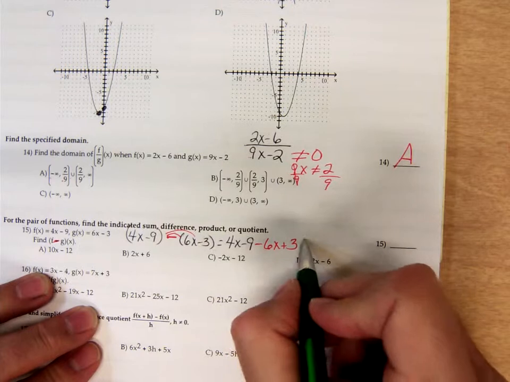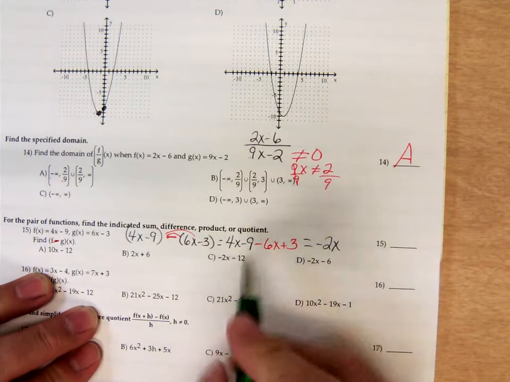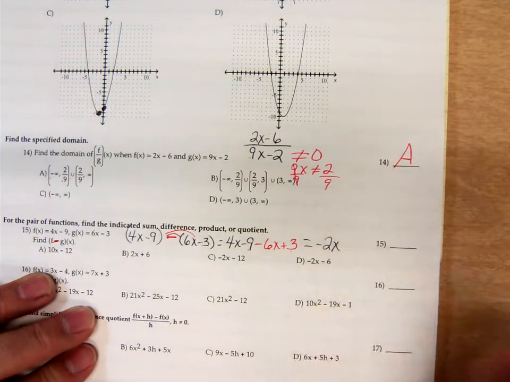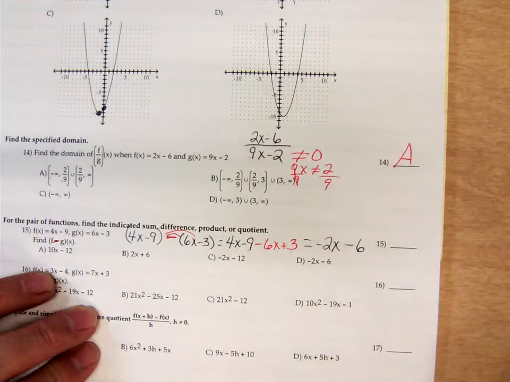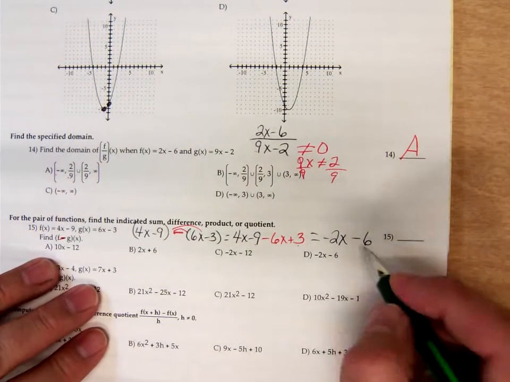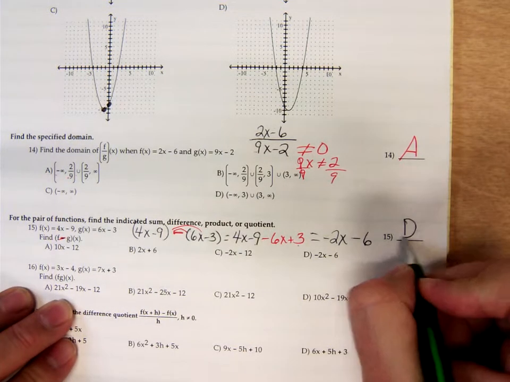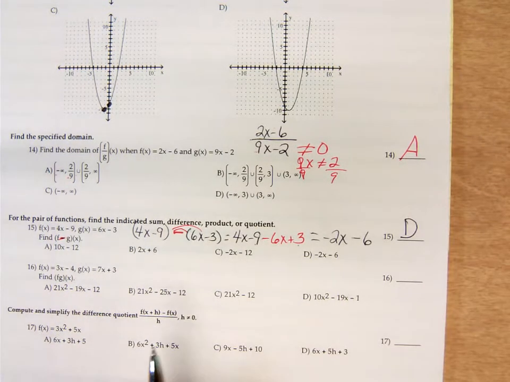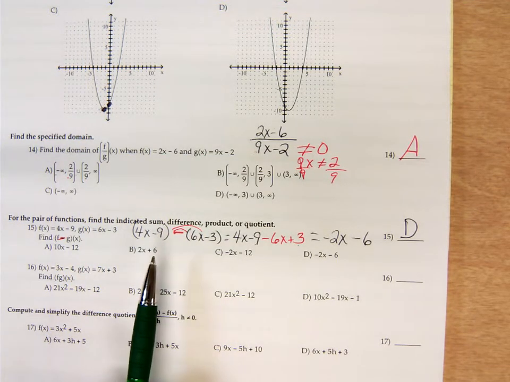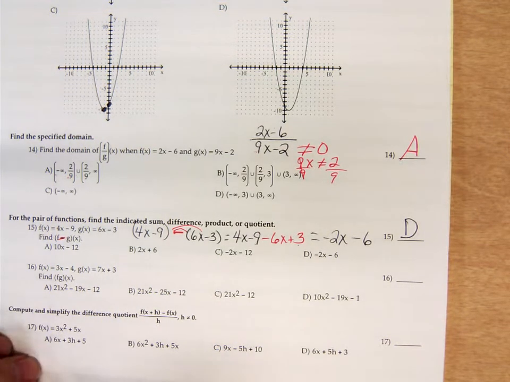So 4x minus 6x, is that a negative 2x? Negative 9 plus 3, is that a negative 6? Okay, so let's see, which one is that? That is D. Be sure you distribute that negative there. That's a very common mistake students make. They don't distribute the negative.